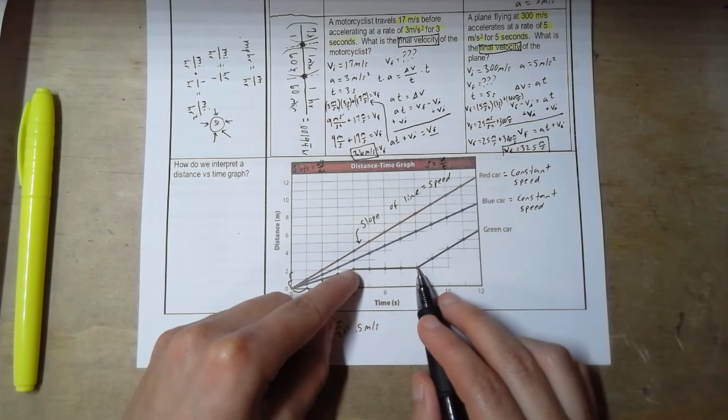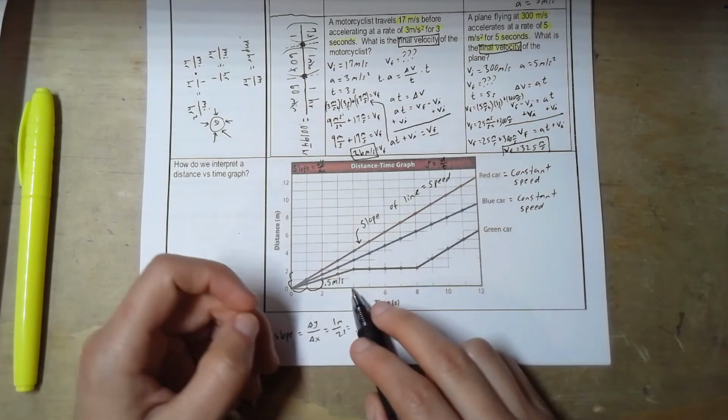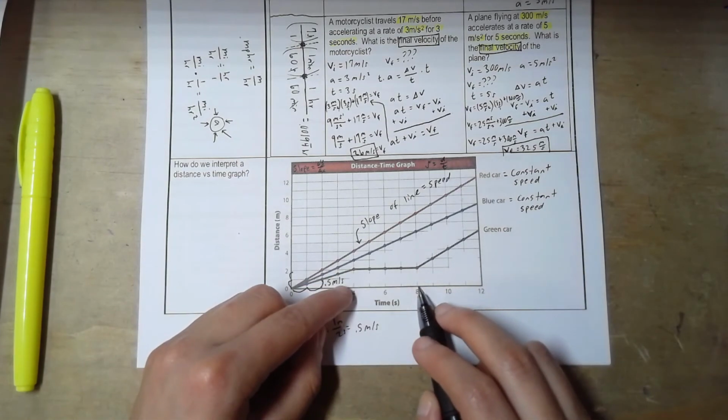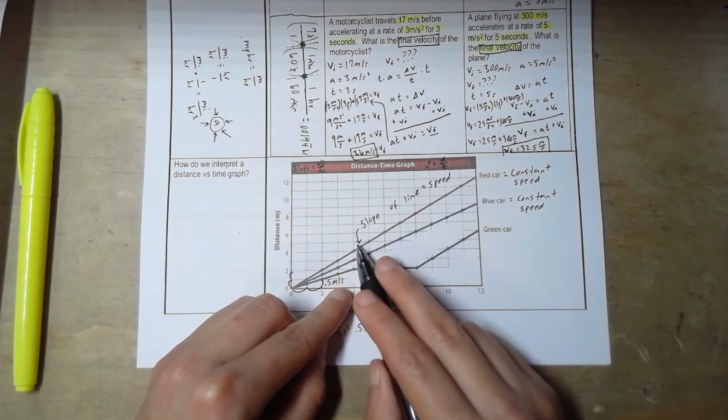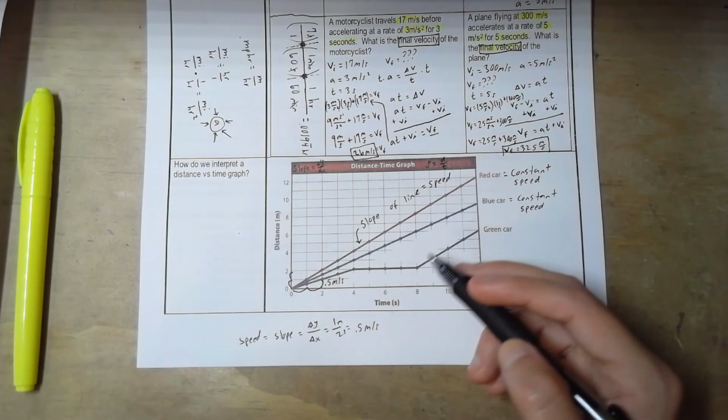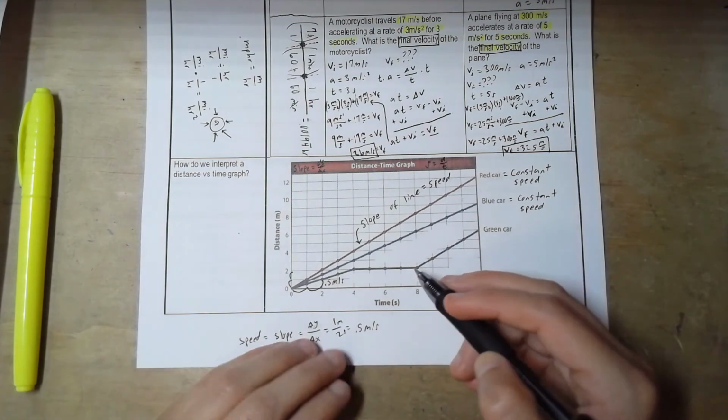Then let's look at this. What is happening here? X changes by 4 seconds. But what's happening to my y? Am I increasing my distance? Am I decreasing my distance? No, it's staying the same. So what does that mean?